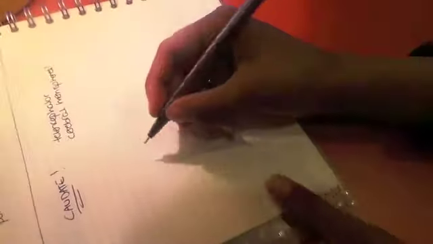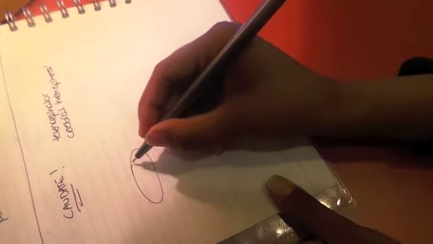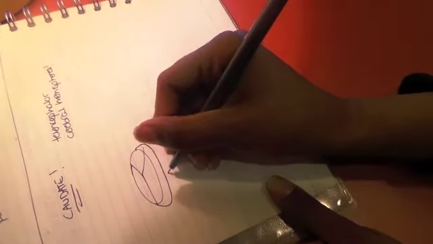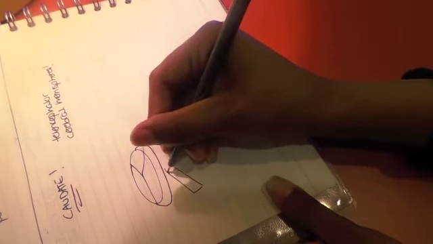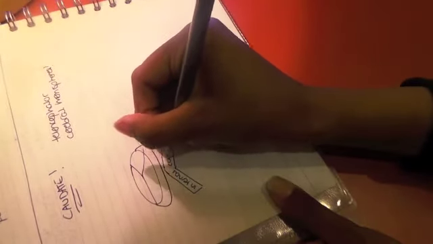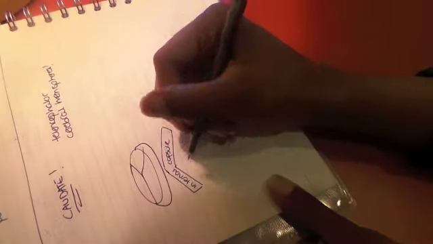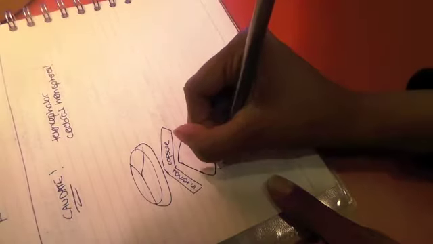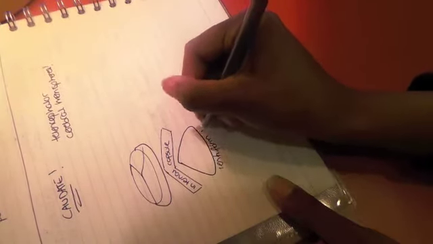Now, if I'm going to draw it out, if this is my thalamus, and then next to the thalamus I have my internal capsule, and then lateral to that is going to be my lentiform nucleus.